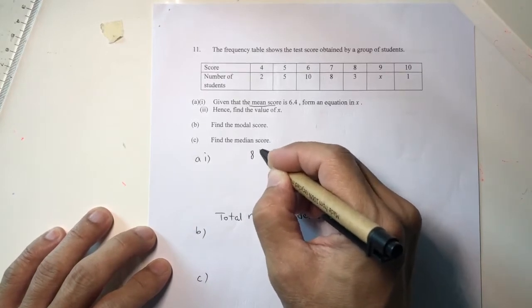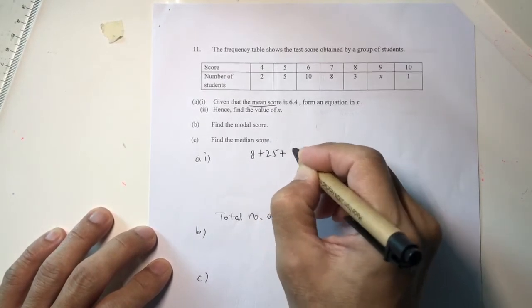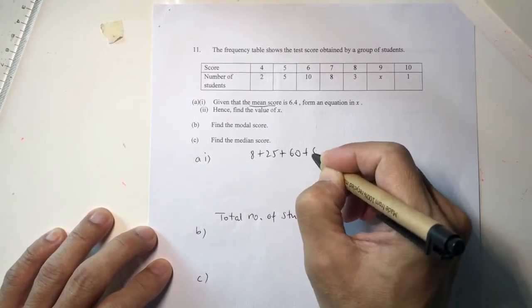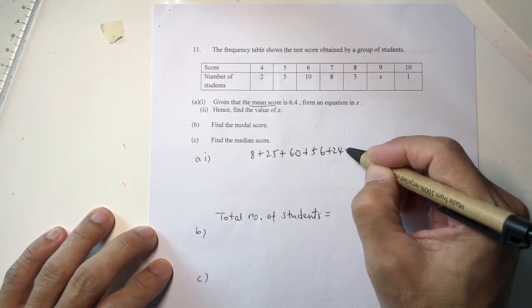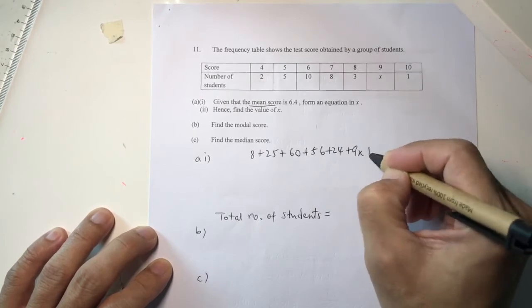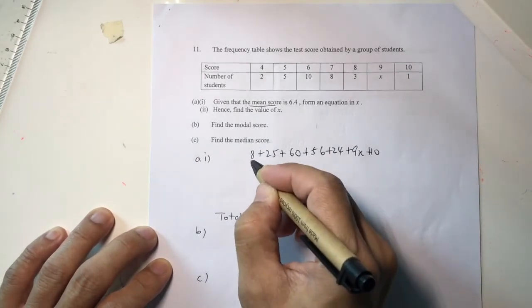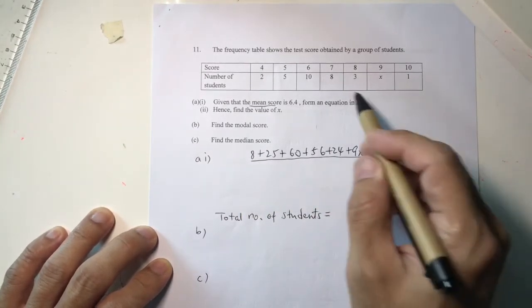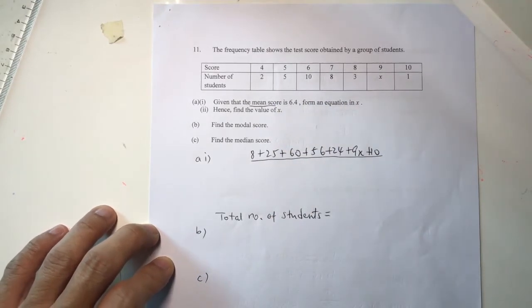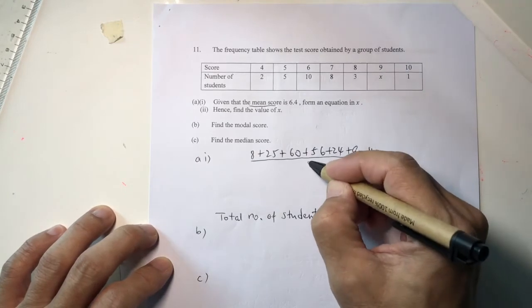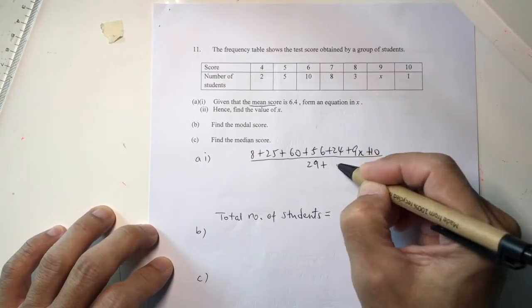The first one is 8, 25, 60, 56, 24, 9x, and 10. And this over the total frequency. And the total frequency is 29 plus x.